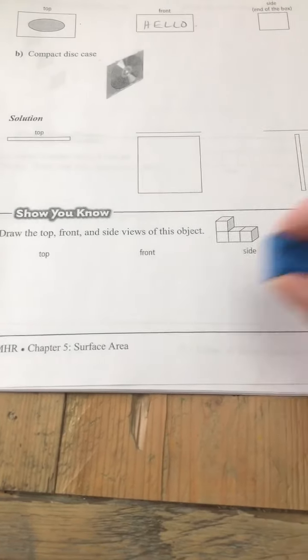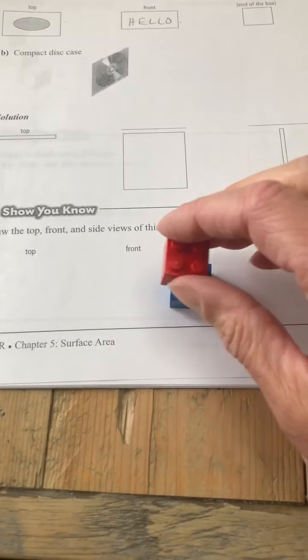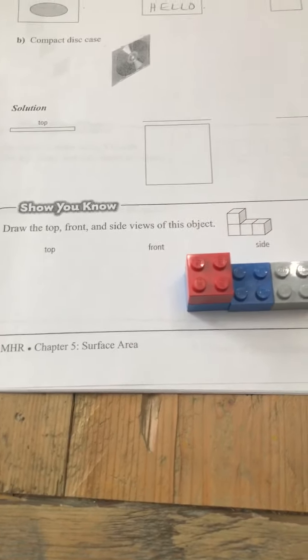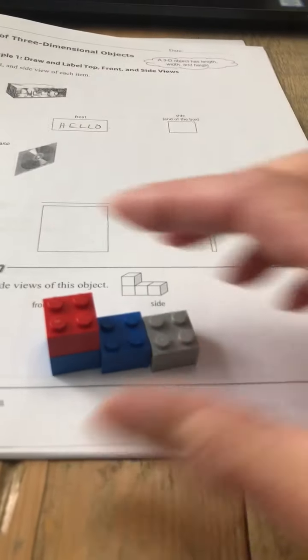And then the top view would be the same, except it would be really skinny because CD cases are really small. Okay, here you're going to do your own drawing of these blocks. If you have Lego at home, if maybe your sibling has Lego, or some blocks of some sort, or just little small boxes, you can do that, or maybe you'll just have to visualize it. So this one, you've got a few blocks stacked on top of each other. So it looks like this. Okay, so that's the picture that's drawn there.